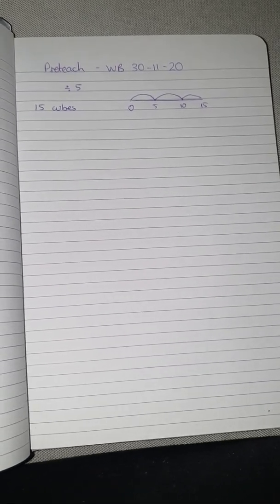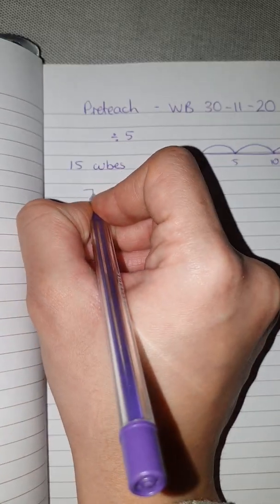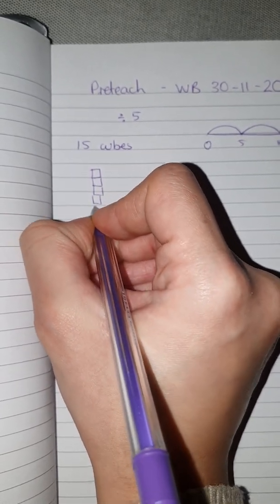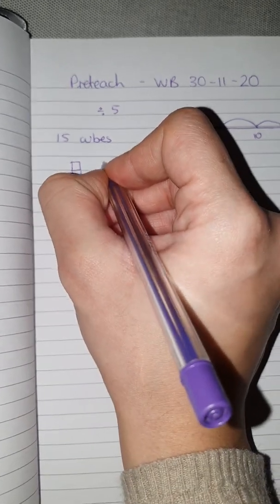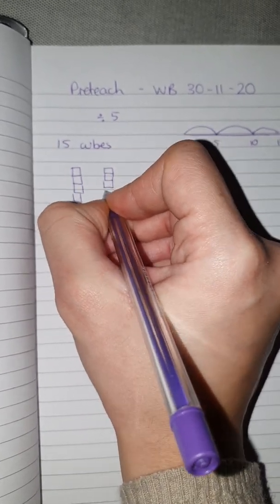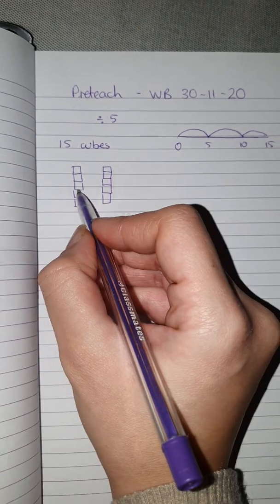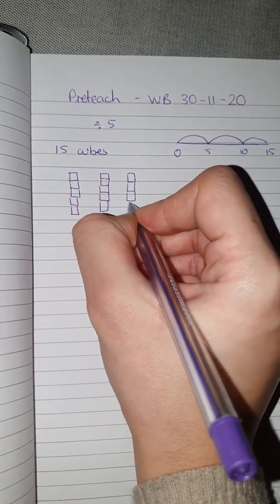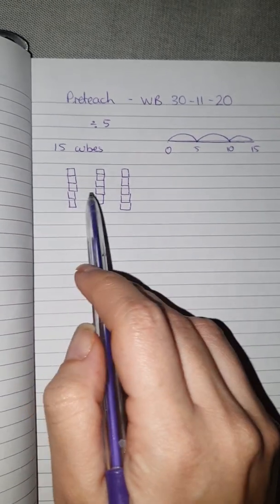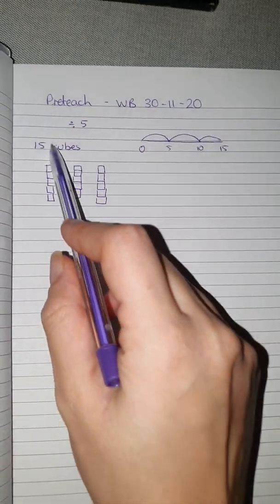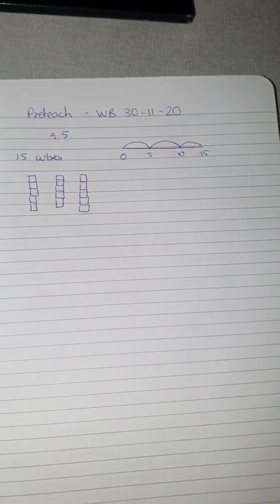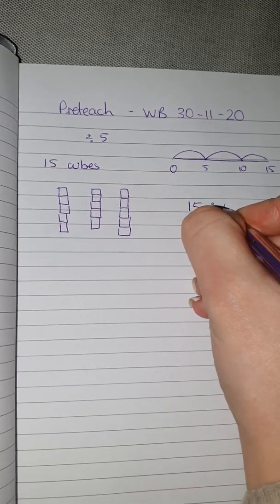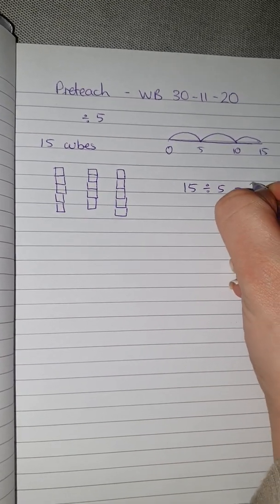But I can also draw this to help me. So I can have 1 tower of 5, 2, 3, 4, 5. That's 5, 10, 15. So I would have 3 towers of 5. So 15 divided by 5 equals 3.